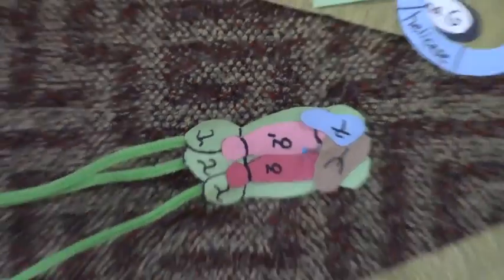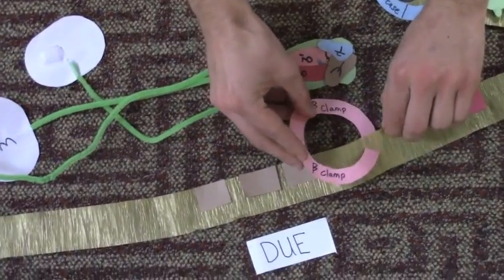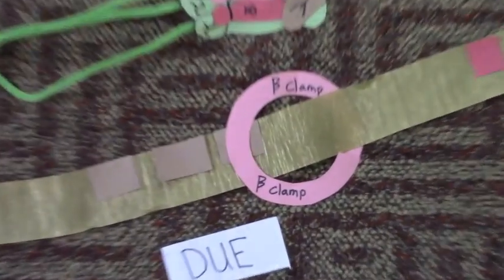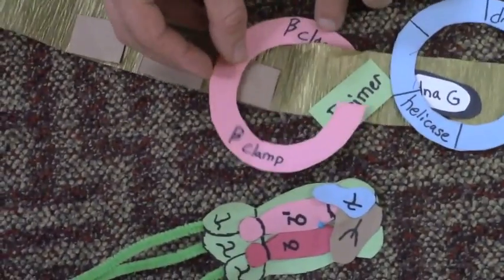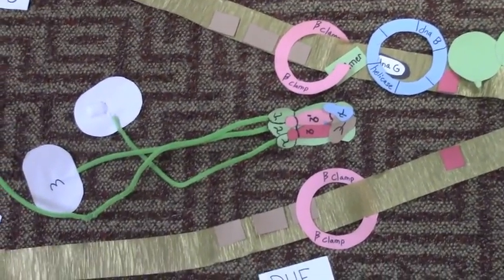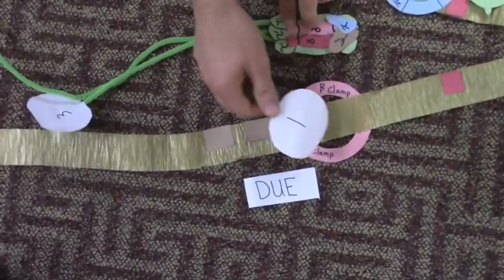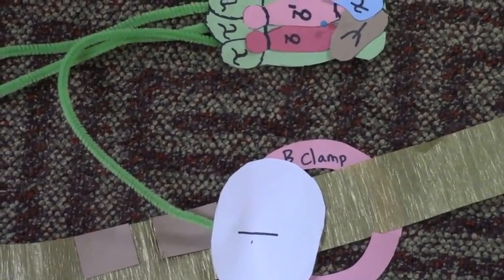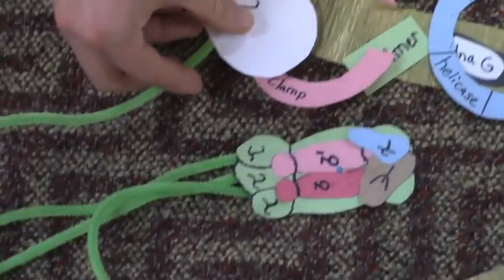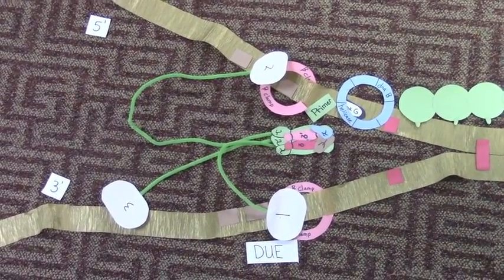The clamp loader then recruits a beta dimer to the primed template to form beta clamps. One clamp binds to one strand, while the other beta clamp binds to the primer. Binding of the beta clamp causes it to have a high affinity to core polymerases. The tau subunits of the clamp loader bind core polymerases to the beta clamp. One polymerase binds to the beta clamp on the leading strand, while another one binds to the beta clamp on the lagging strand. Everything is now ready for DNA replication.